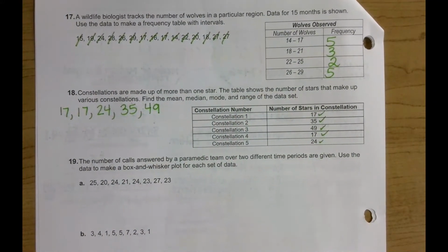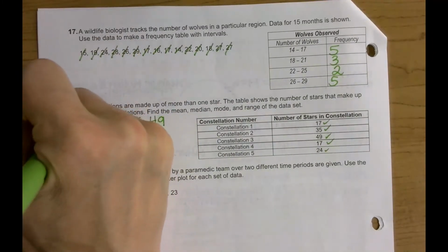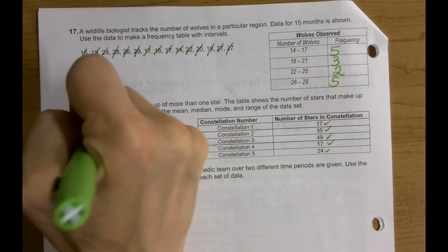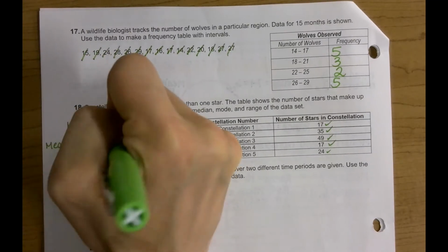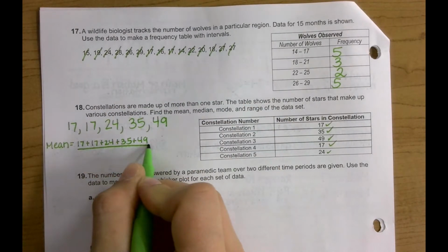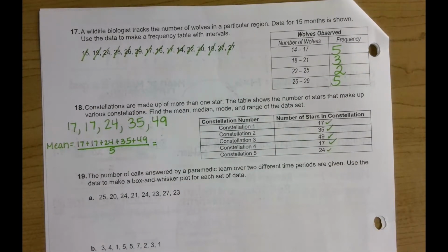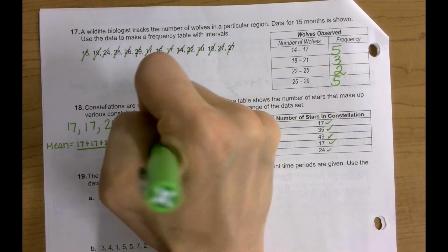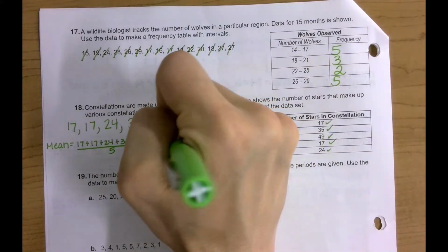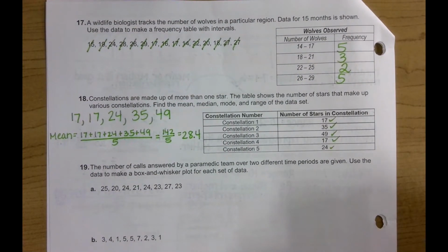All right, for the mean, we want to add all of the numbers together and then divide by how many numbers there are. So I do 17 plus 17 plus 24 plus 35 plus 49 divided by 5, since there are 5 numbers in this data set. When I add those all together, I get 142 divided by 5, which equals 28.4. So on average, there are 28.4 stars in these sets of constellations.